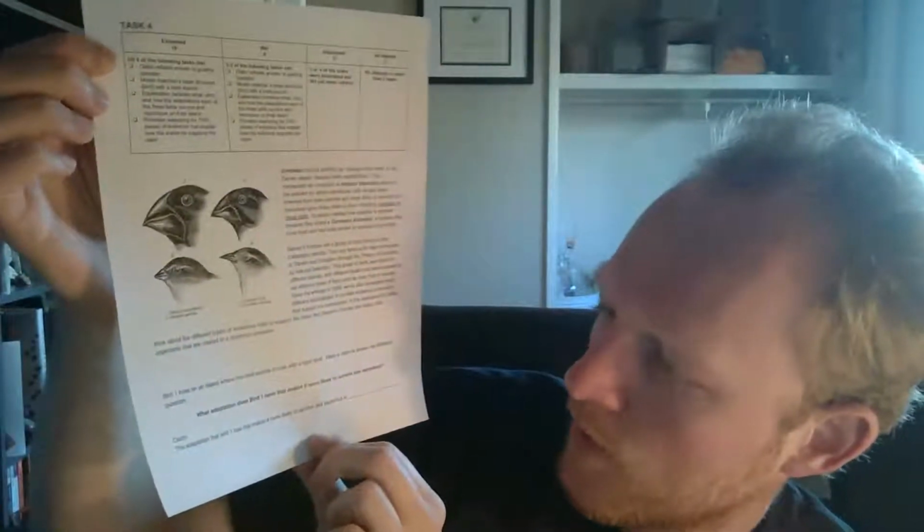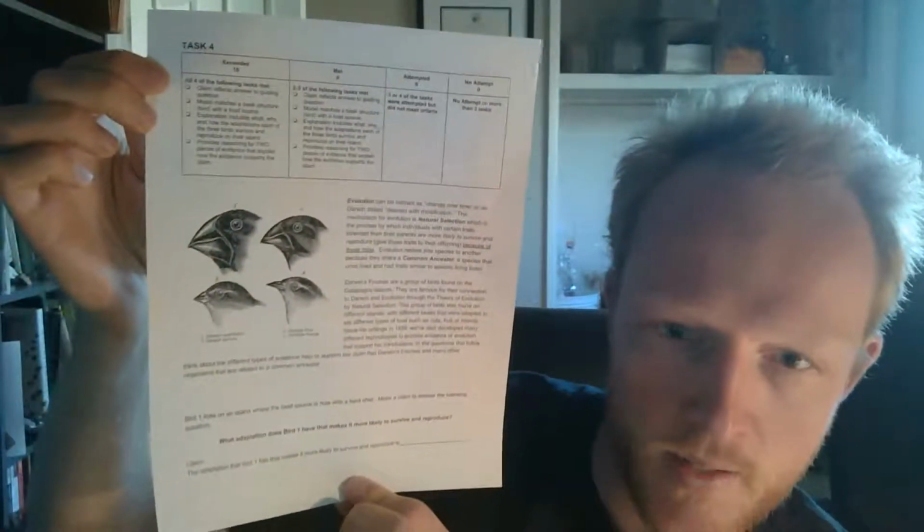The adaptation that bird 1 has can help it survive and reproduce. Look at the beak on that guy. It's a big beak. It's for cracking nuts. And most of you answered this question. It's like, it's got a big beak.